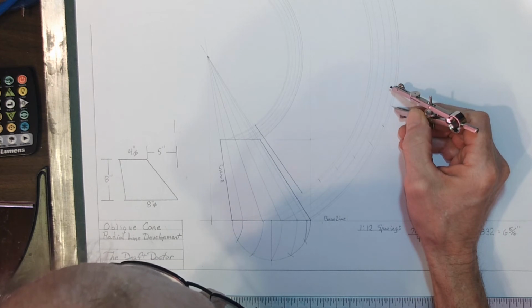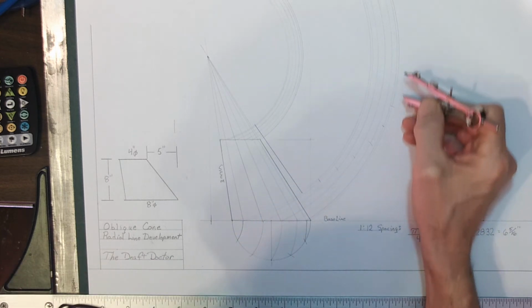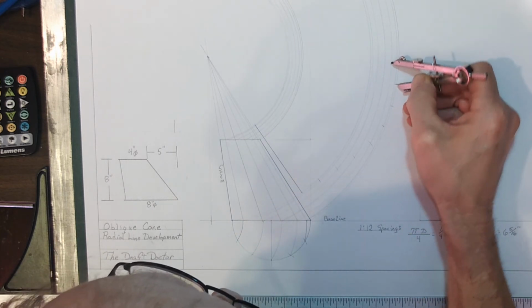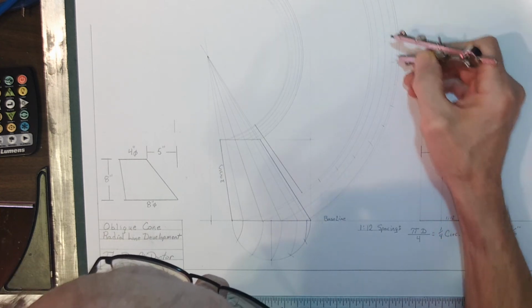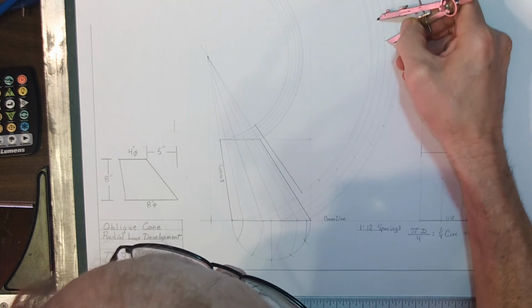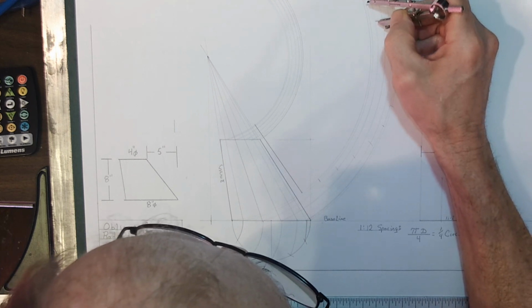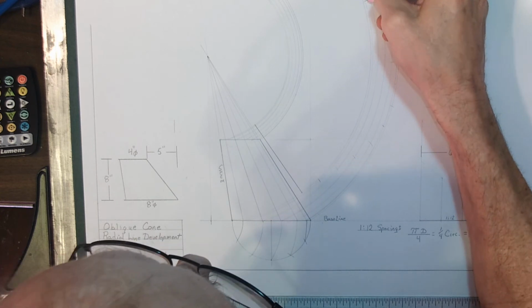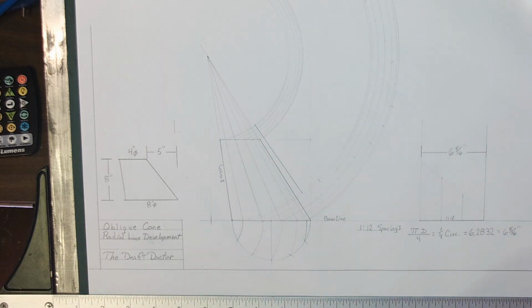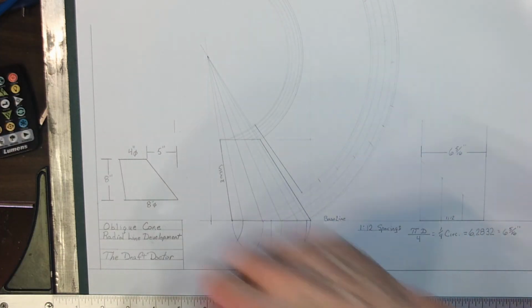And I've hit the bottom, that's the midpoint. I'm going to work my way back up now. Okay, I've got the base.